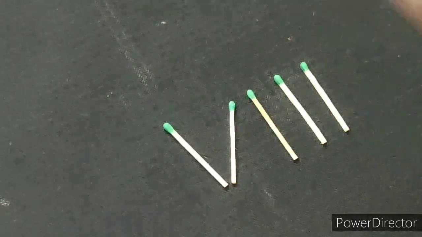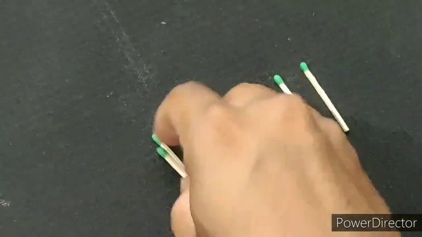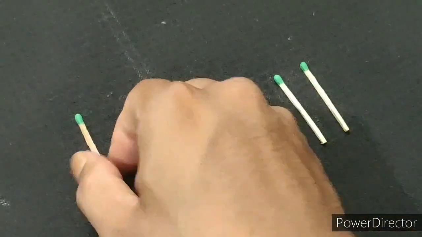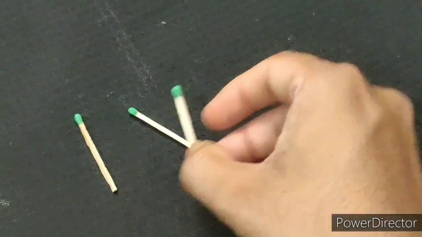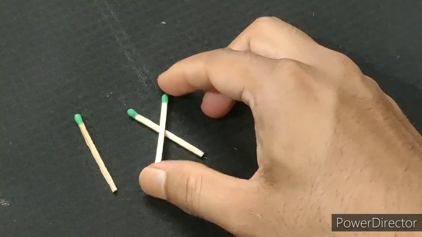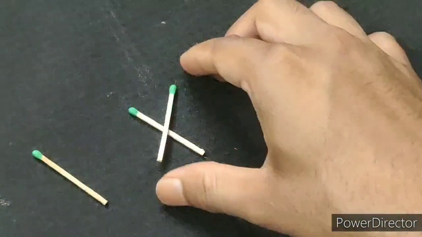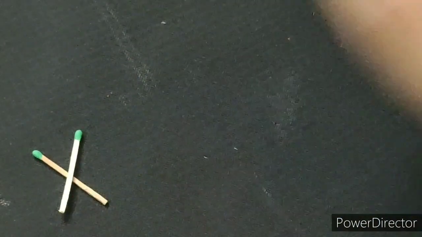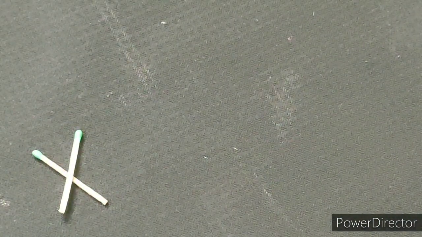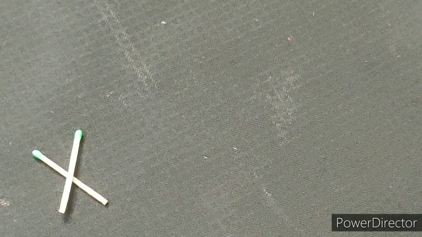Again we can't repeat. Then what to do? Okay, let's make it 9. Then 10. Now up to 10 we have completed.